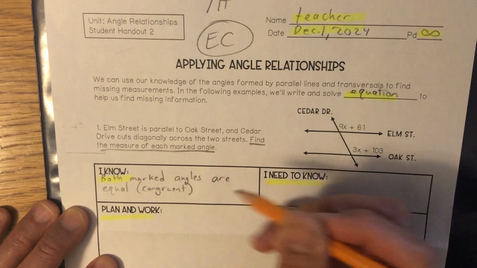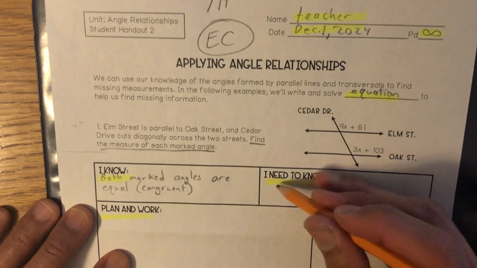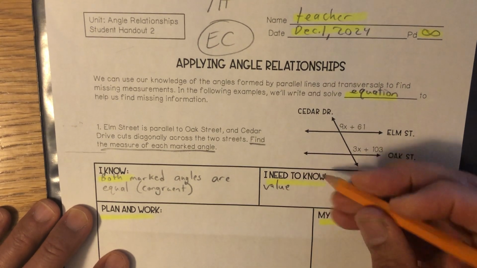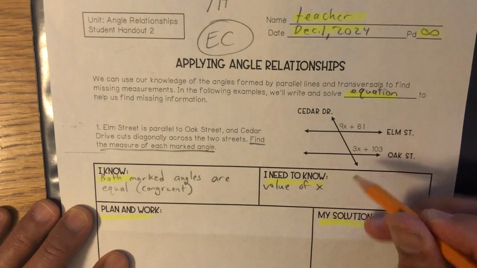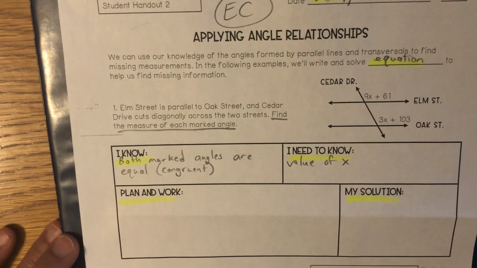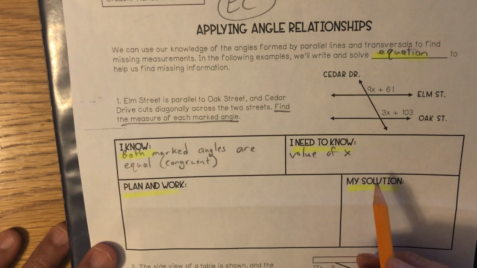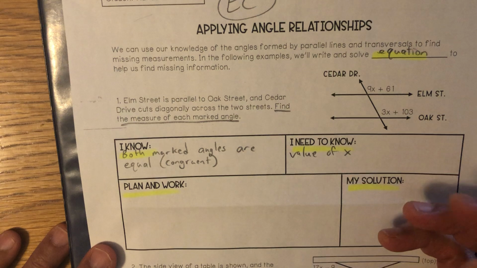Both those angles are equal. And what we need to know is the value of x. How do we find that? We just set up a basic equation. So hopefully from unit 2, we're pretty solid with our equations. We can just set these equal and find out what x equals.